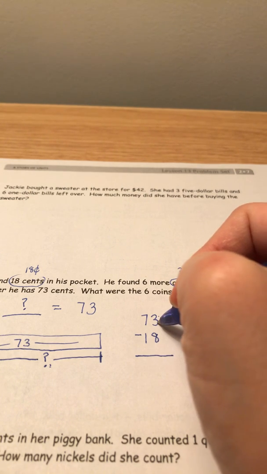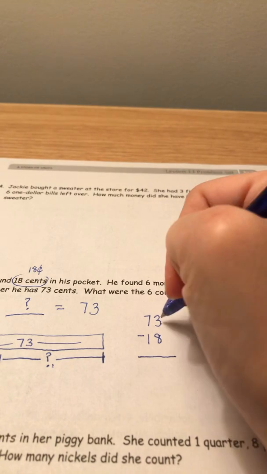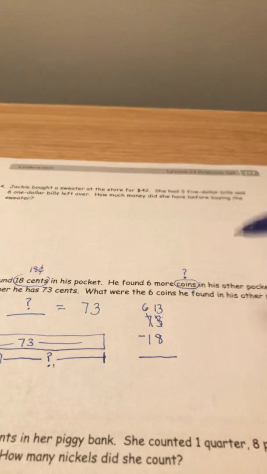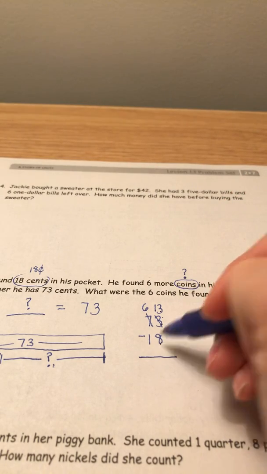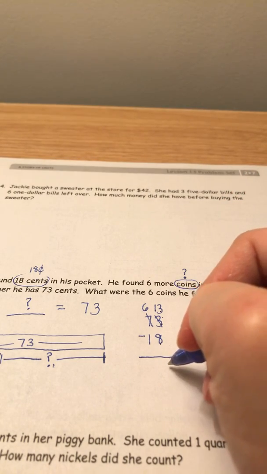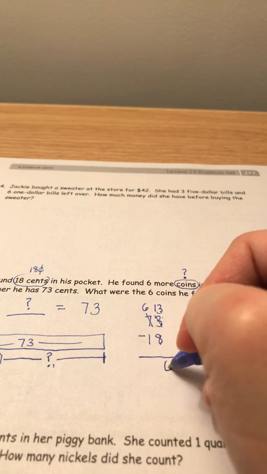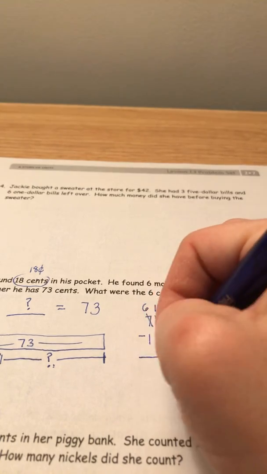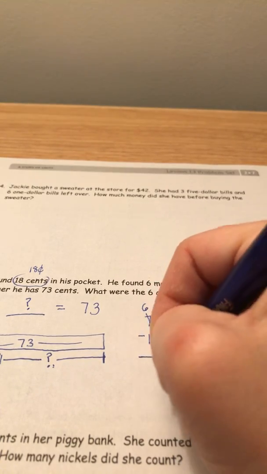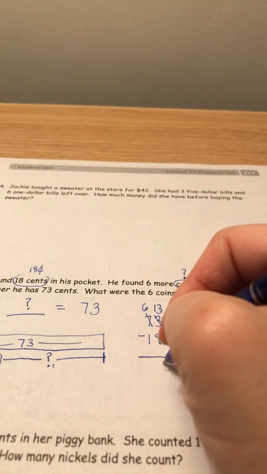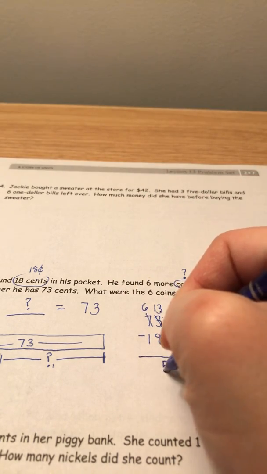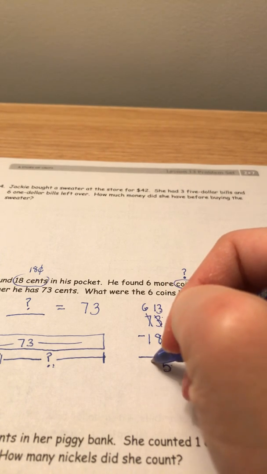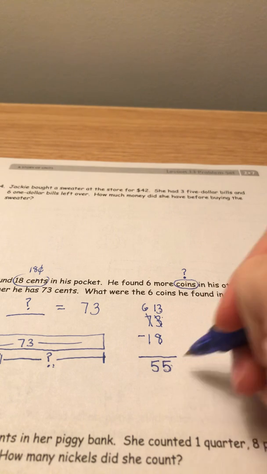Can I take 8 from 3? No. So I'm going to have to unbundle a 10, bring it over to the ones column. Now 13 minus 8 is going to give me how much? 6. Good. Wrong. 13 minus 8 is going to give me how much? 5. Good job. You caught yourselves. 6 minus 1 is going to give me how much? 5. 55 cents.